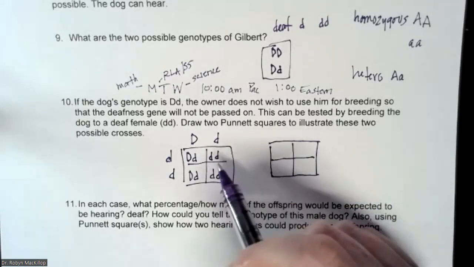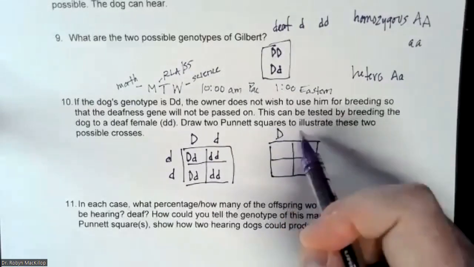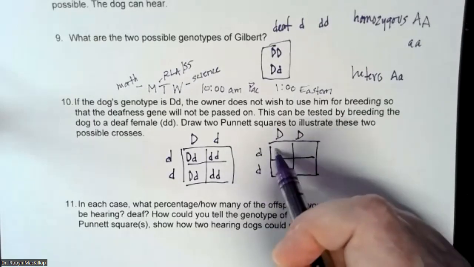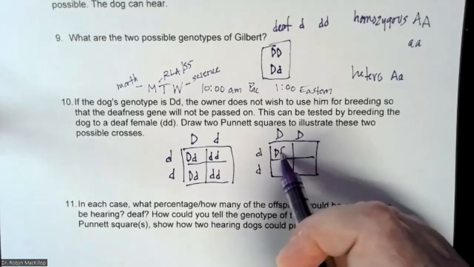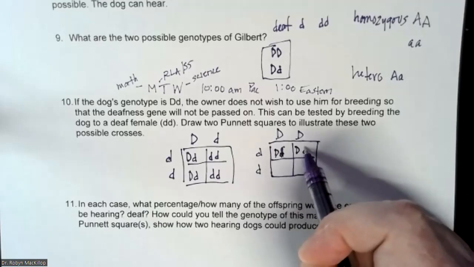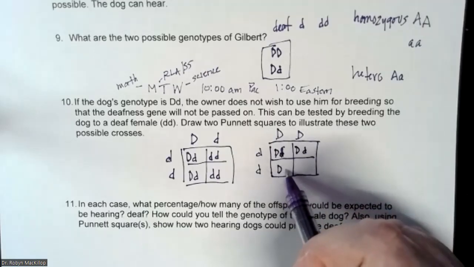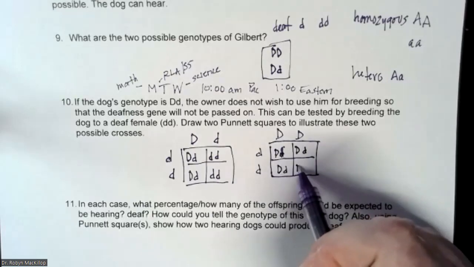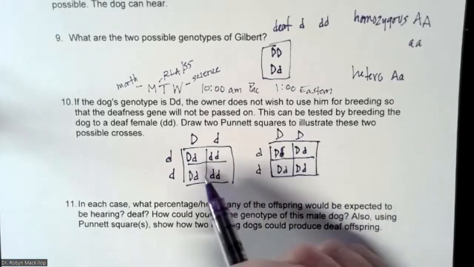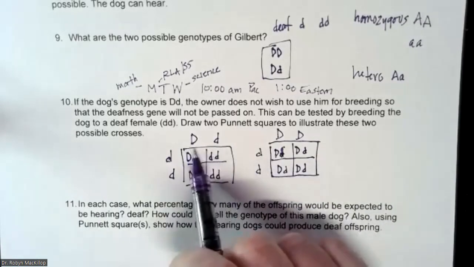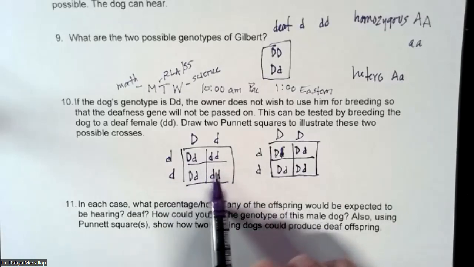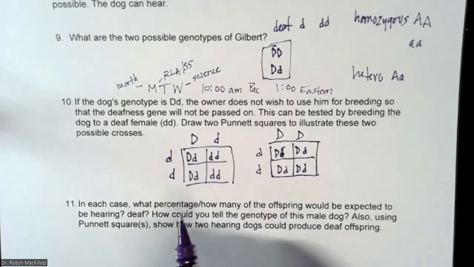Yes. Now, if Gilbert is fully hearing and they breed him with a deaf female, all the puppies will be hearing. They'll all carry, whoops, that was a big D, not F. They'll all carry a deaf gene, but every one of them will be able to hear. And so the breeder might not want to breed those puppies, but if he was concerned, he'd do the same thing that he did here. He'd take one of these puppies, breed it with a deaf female or a deaf dog. And if they had any deaf puppies, he would stop breeding that dog.